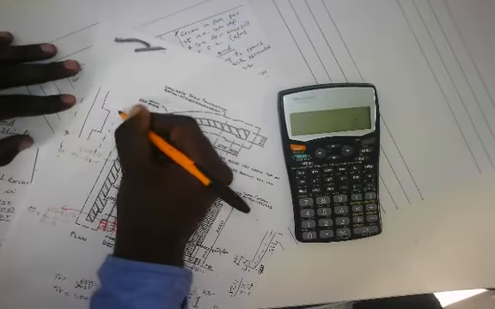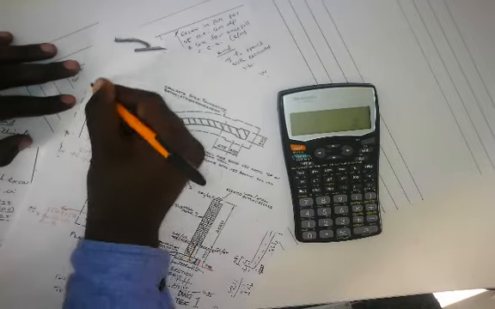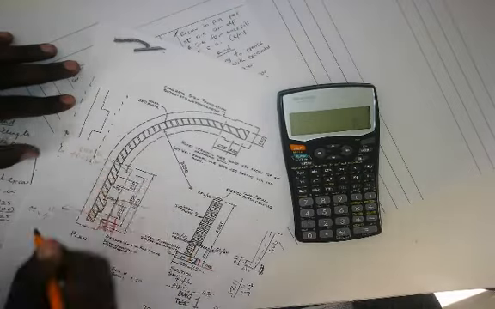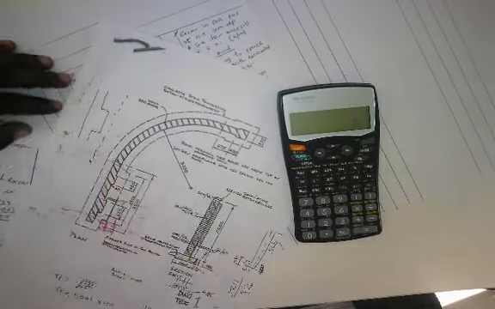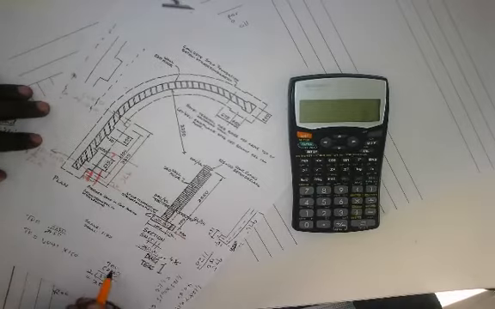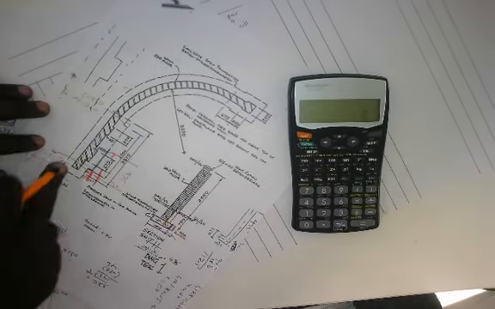We need something from here to here, a size of color.